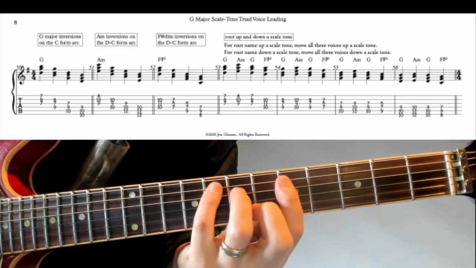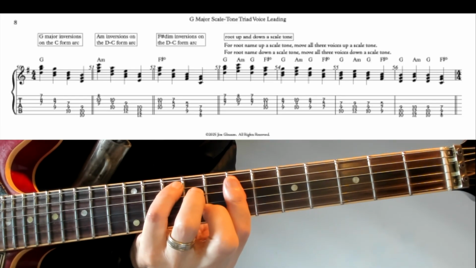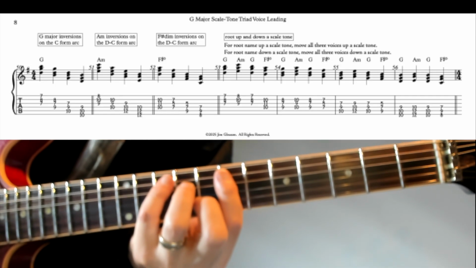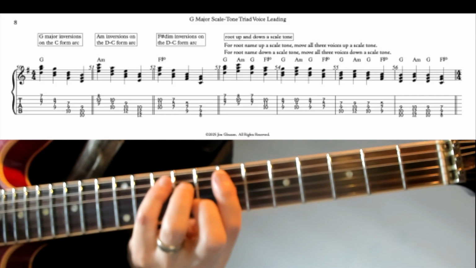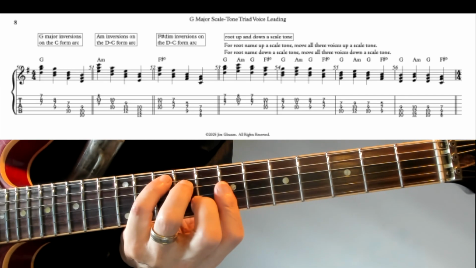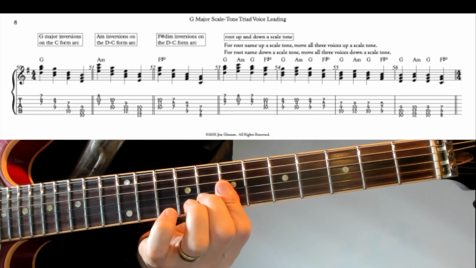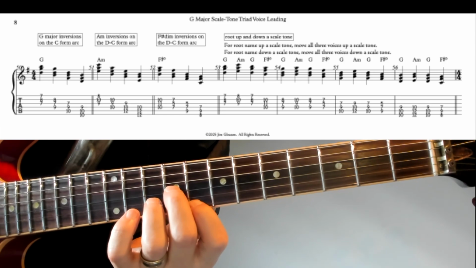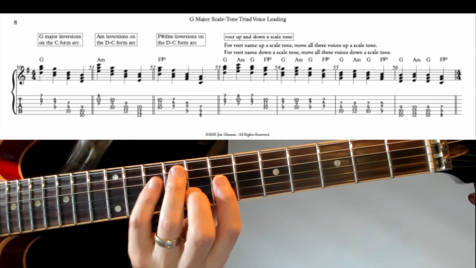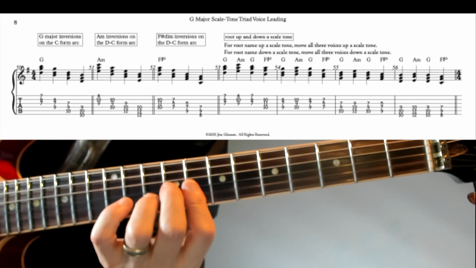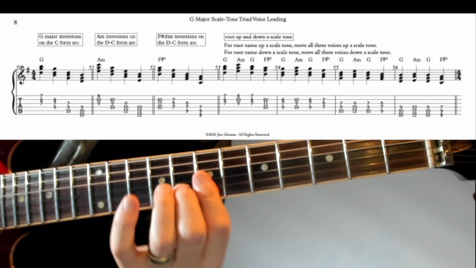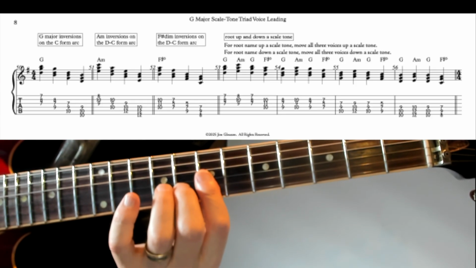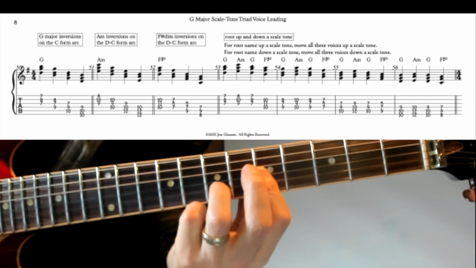And here's the voice leading from G to A minor. The root name is going up a step, and the voices move in tandem, all three of them go up a step. So we have root, third, fifth of G, and then root, third, flat fifth, fifth, root, third of G, and then fifth, root, flat third of A minor. And the voice leading is that they all move up in tandem. Then back to G and go down to F sharp. All the notes go down the scale, one scale tone.